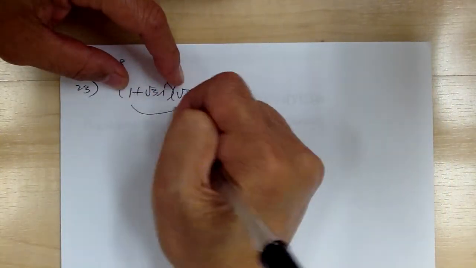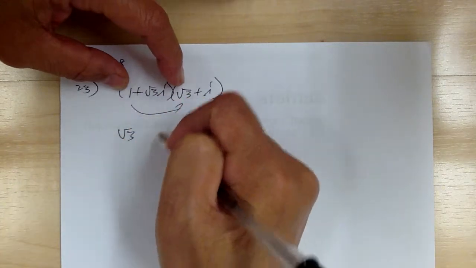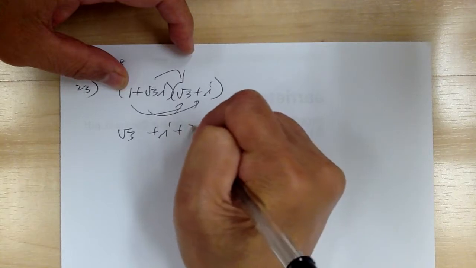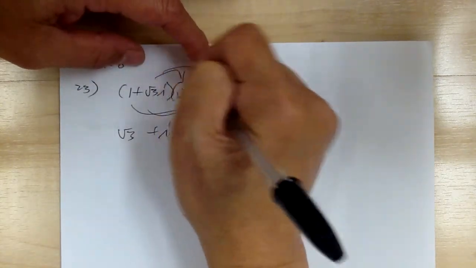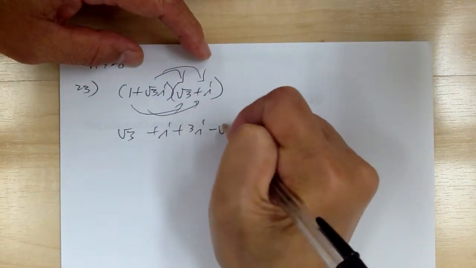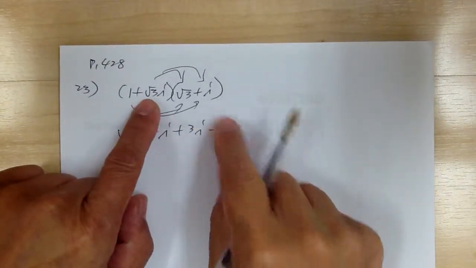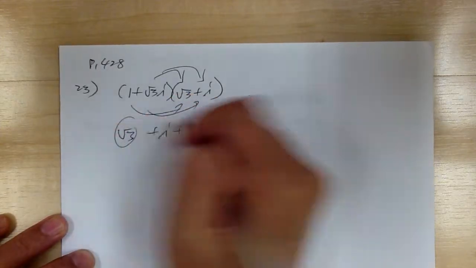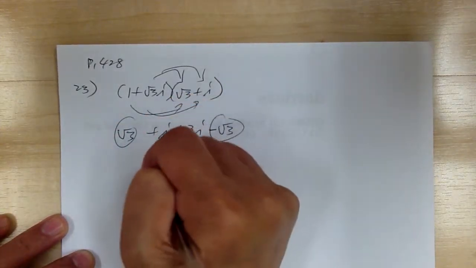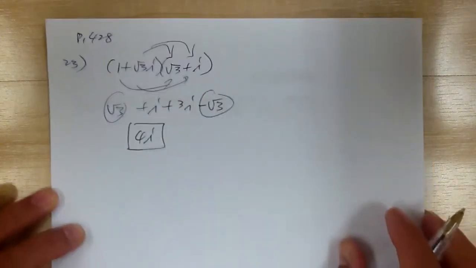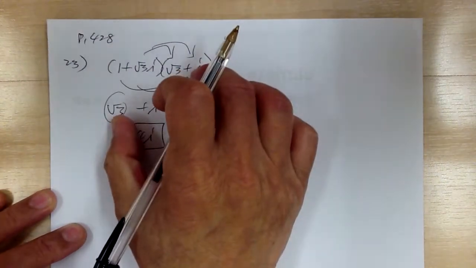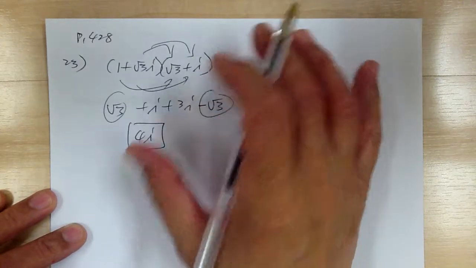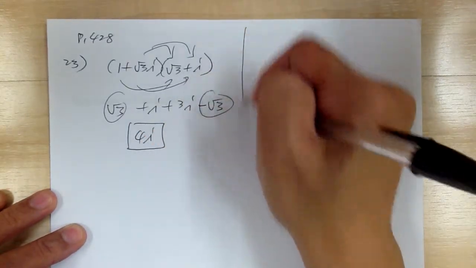So when you're doing it the regular way, just do a distribution, right? So just distribute. So it'd be square root of 3 plus i, and this one gives you plus 3i, and this one will give you negative square root of 3. Right? So when you multiply, i times i is negative 1. So from here, this cancels out, and so it would be 4i. Okay. Now, when you have an easy problem, it's easier if you do the distribution.